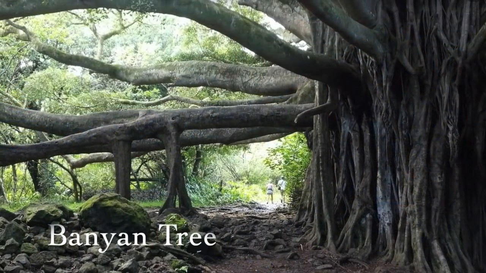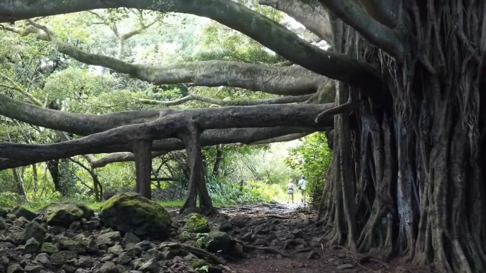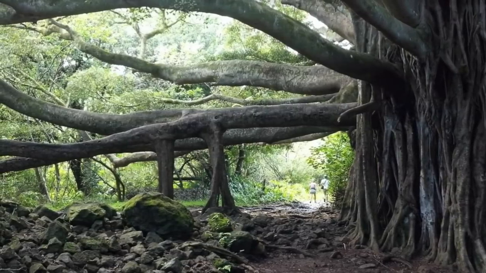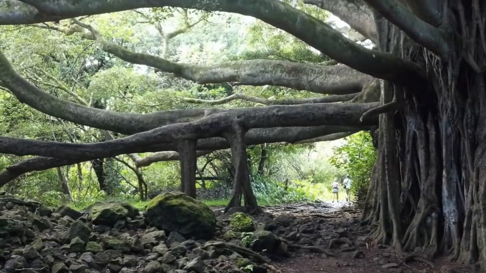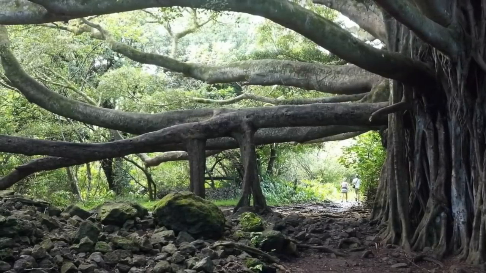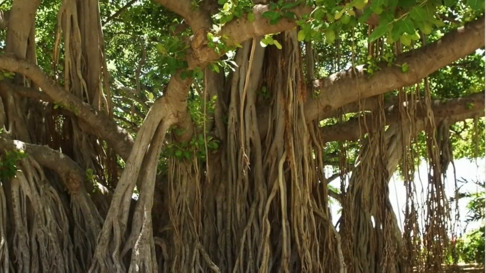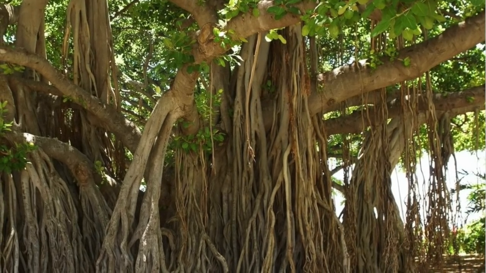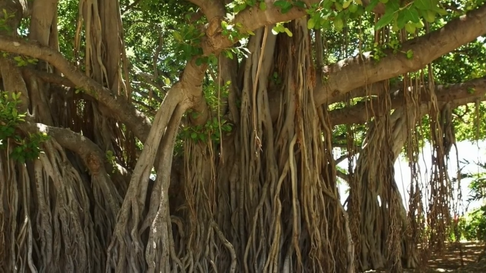Now here we're moving on to a Banyan Tree. These trees are strangler fig trees. They grow from seeds that land on other trees, and the roots they send down smother their hosts and grow into stout branch supporting pillars that resemble new tree trunks.